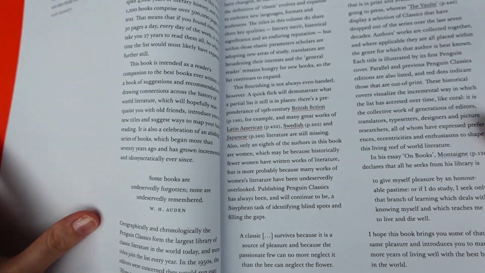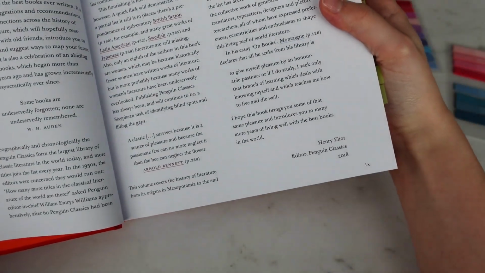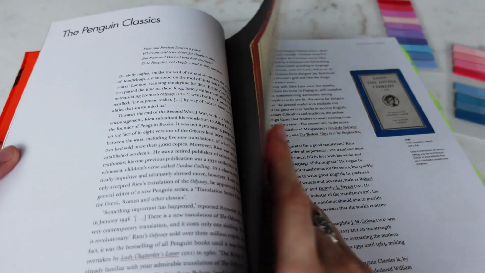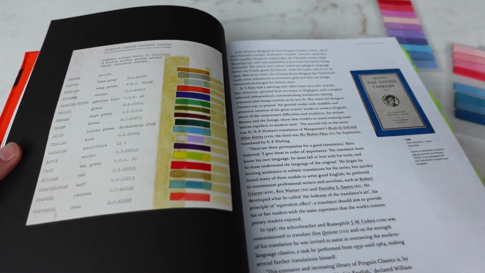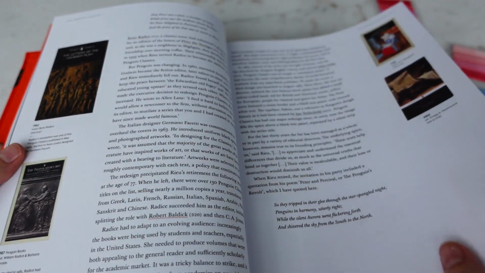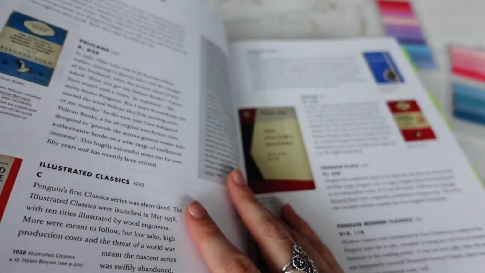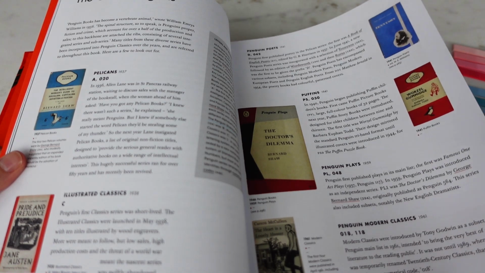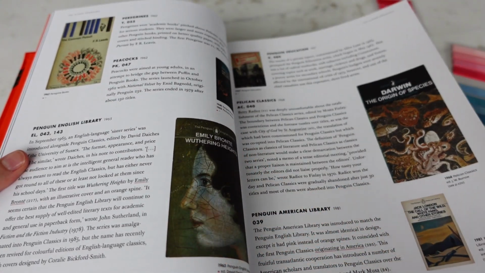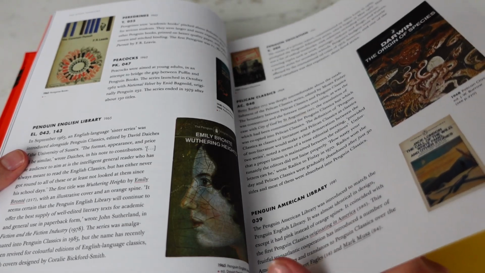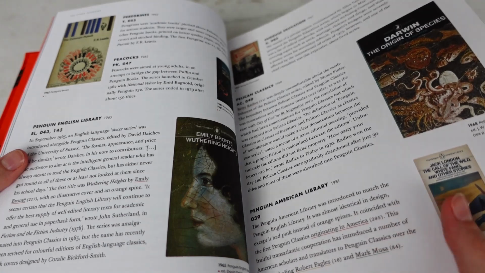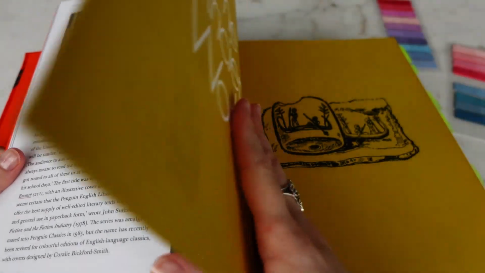First, we have a preface by Henry Eliot. Then we have some information about the first book ever published by Penguin Classics and some information about their older publications. I thought the paper was going to be shiny, but it's really not. It seems to be good quality and very thick.